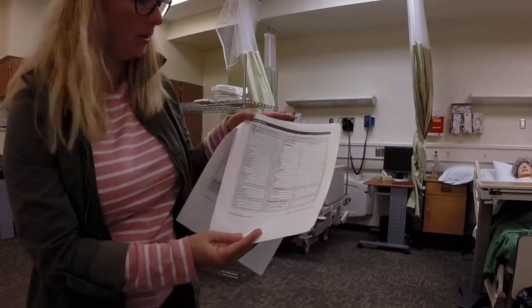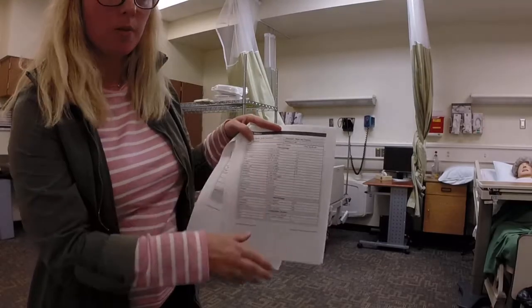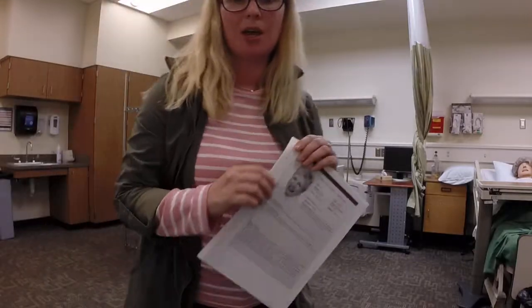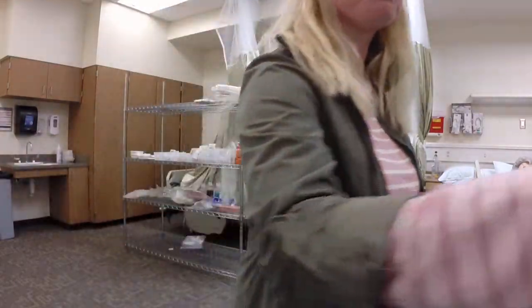Any labs if you need them, if there are x-rays or anything, sometimes you'll have a print up of that, or it will come out on your patient monitor. I'll show you in just a minute. So that's what you get. You're going to have, I believe, 10 minutes to research is what I give my students. Again, that's a variation between faculty.